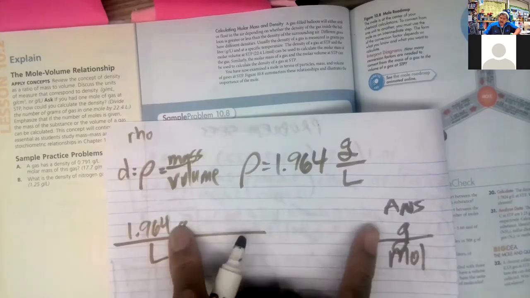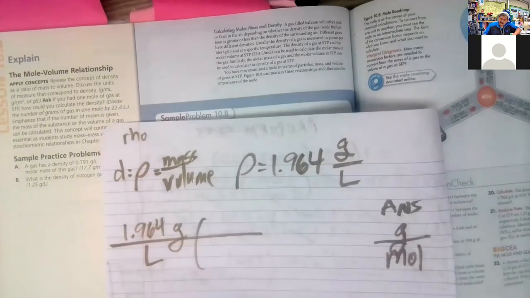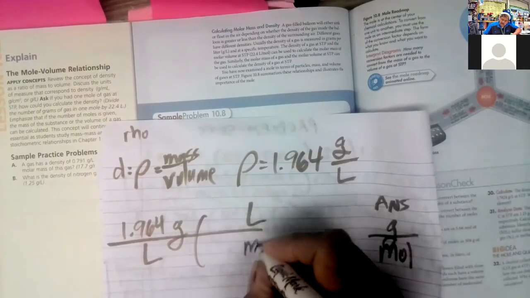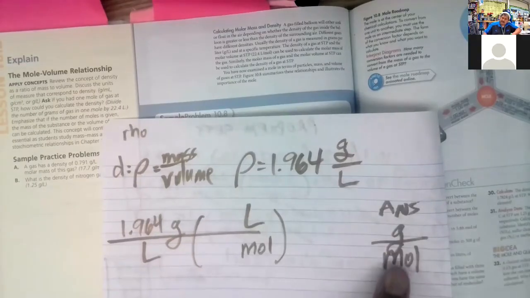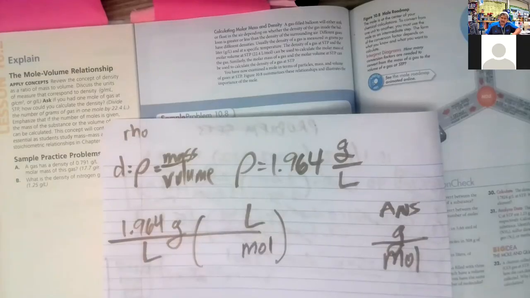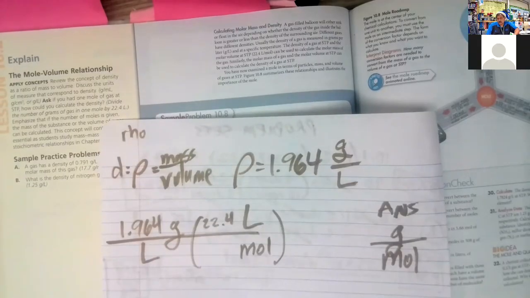So I want the grams to be on top, but I want moles to be on the bottom. So if I put this L on the top and I put moles on the bottom, that's what I got, grams over moles. The two L's cancel out. Well, what's the number? The number is 22.4. By definition, there are 22.4 liters. That's the volume. The volume of any gas at STP is 22.4.